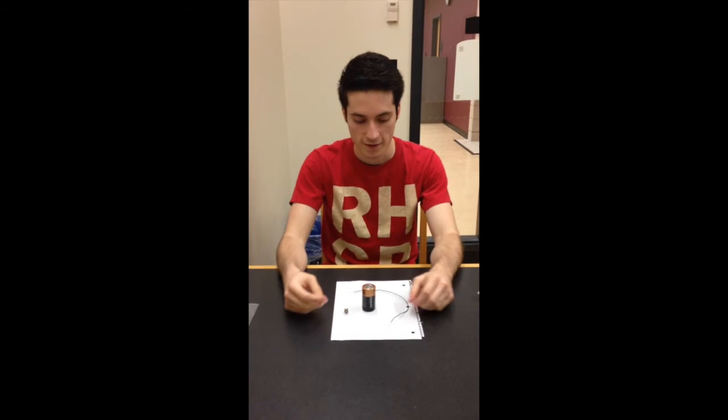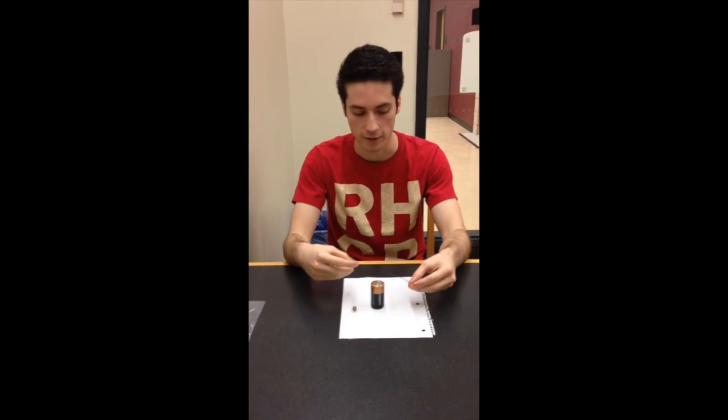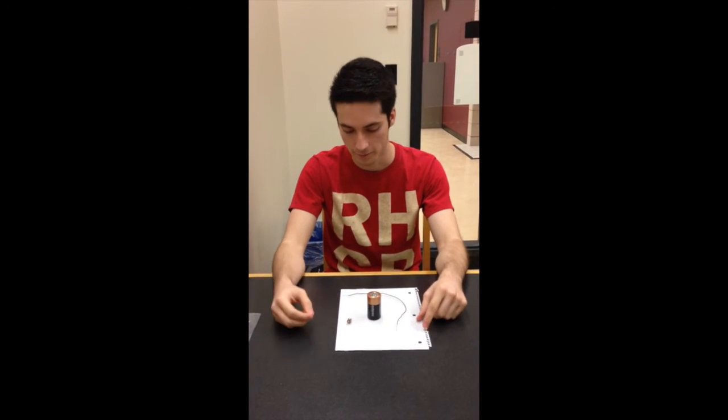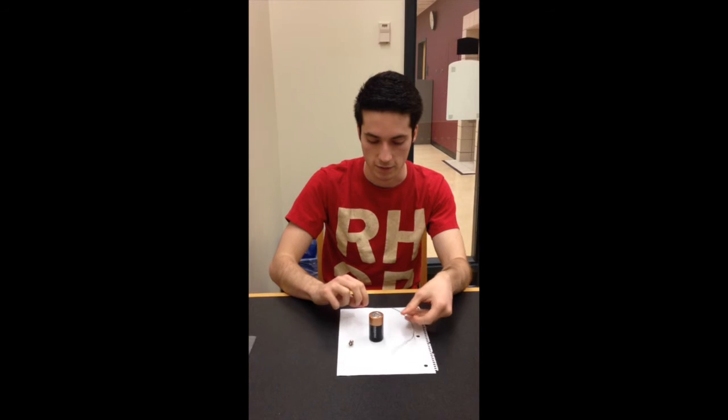So here you have our components for a simple circuit. We have our wire, which is a copper wire surrounded by rubber. Then we have a battery, and then we have a light bulb. There are multiple kinds of wire you can use. You can try using string and rubber, which is actually an activity we're going to do later in class. So here, use this as a circuit.